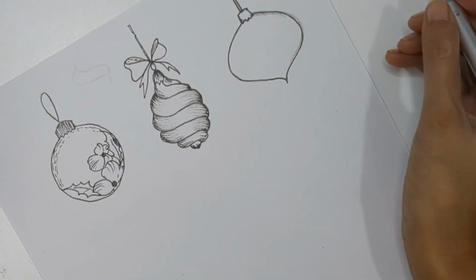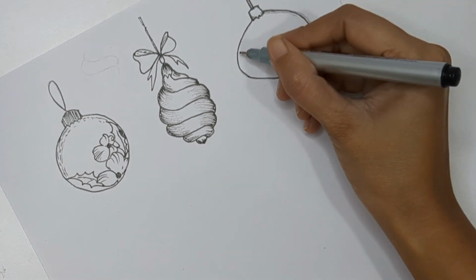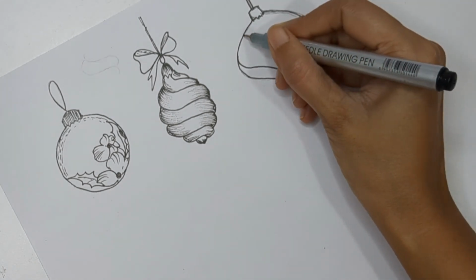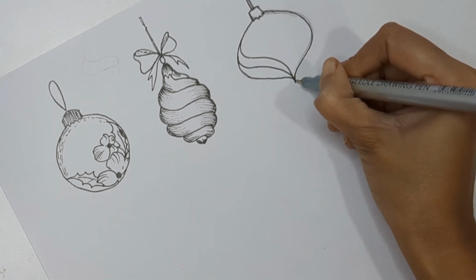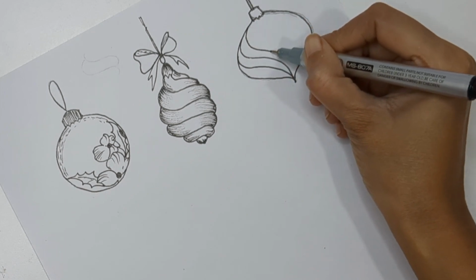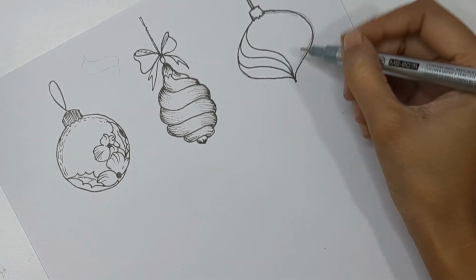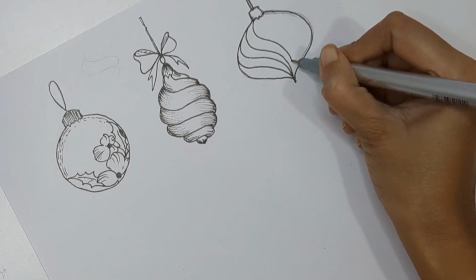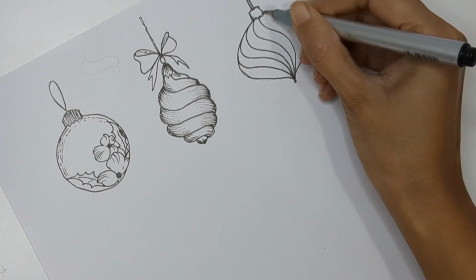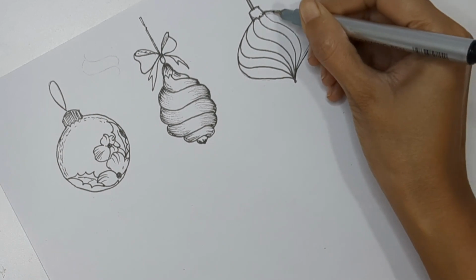Now I'm adding the same spiral kind of structure, but this time I'm ending my S kind of shape in the bottom section. So I'm starting at different places, but I'm ending at the tip of the base, right? So this gives a very different effect as compared to the second one.